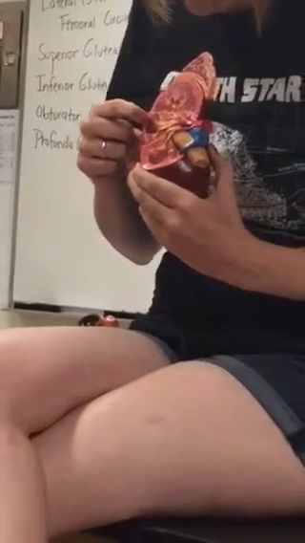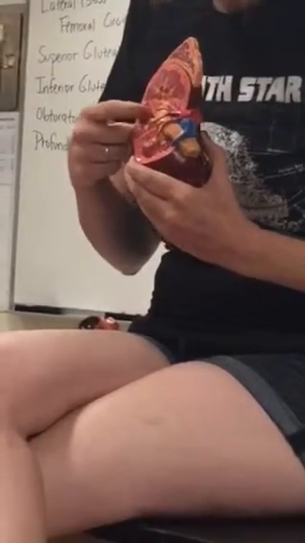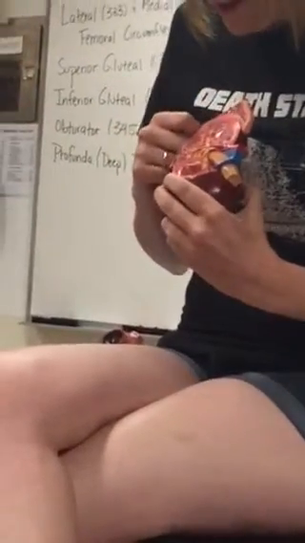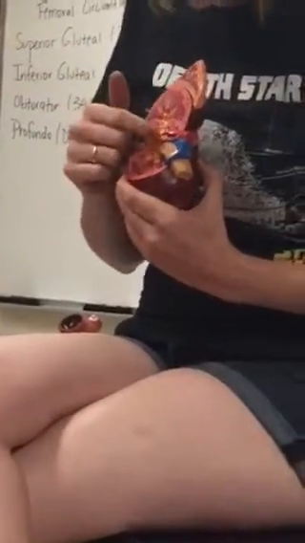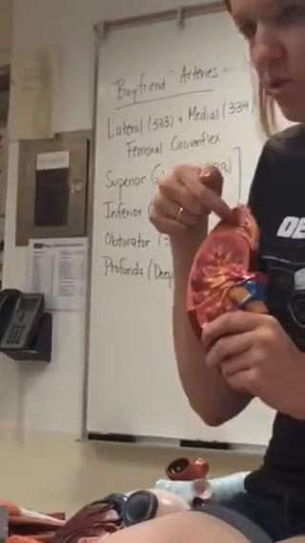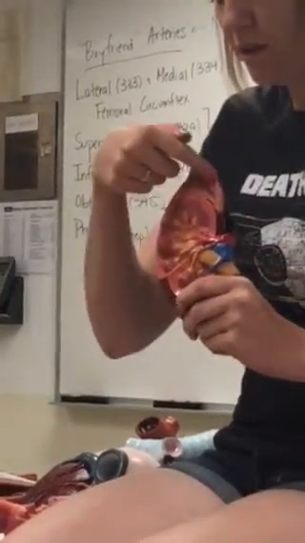Attached to a single renal pyramid is a minor calyx. And then multiple minor calyces, if this was closed, form a major calyx. And then we have renal pelvis, and then we have the ureter. Let's see, oh, and then see here on this adrenal gland, we've got an inner medulla and an outer cortex.